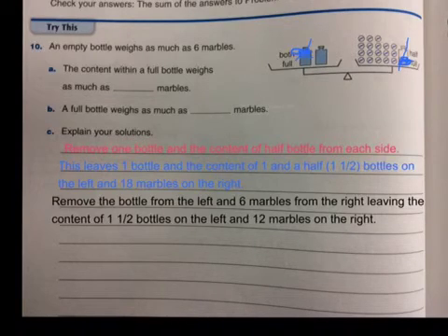Remove the bottle from the left and 6 marbles from the right. The reason you're going to remove 1 bottle and 6 marbles is because 1 empty bottle weighs as much as 6 marbles. Don't forget that. So, remove the bottle from the left. This bottle right here. Remove it. Just the bottle.